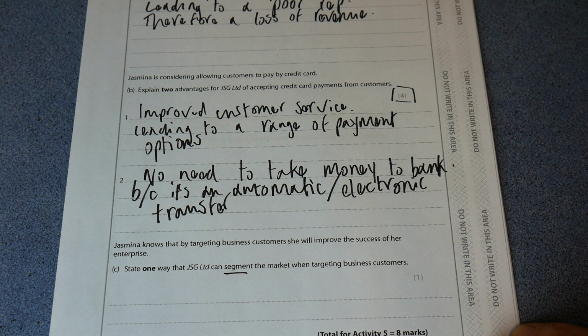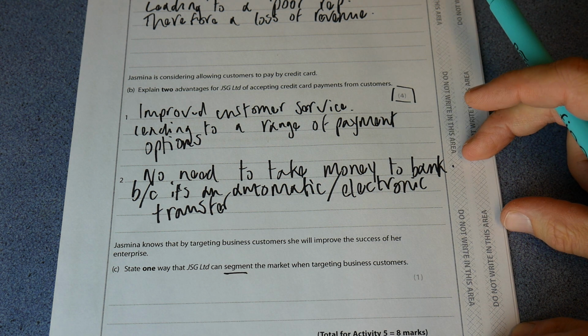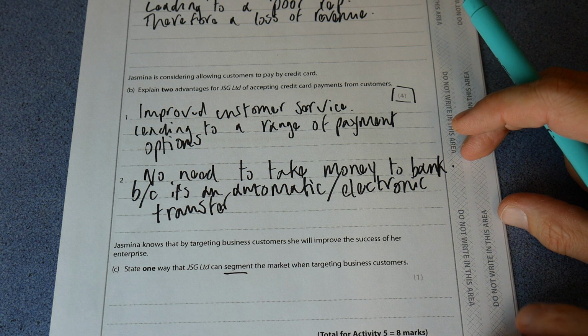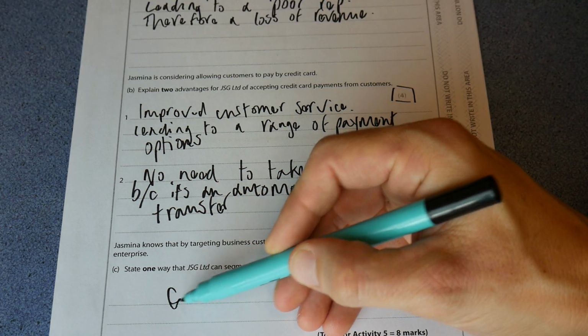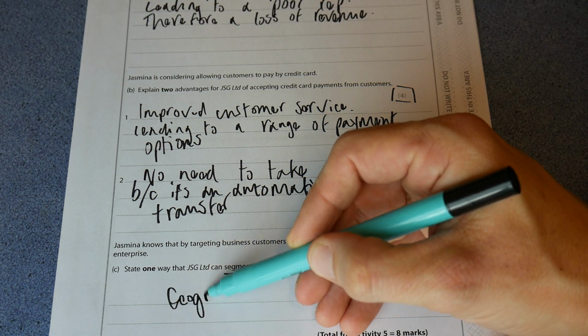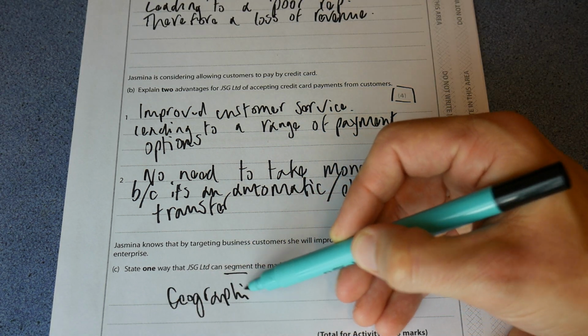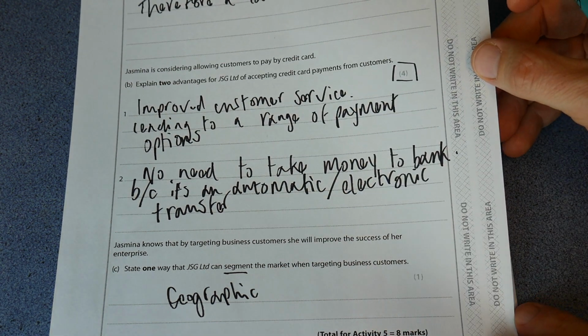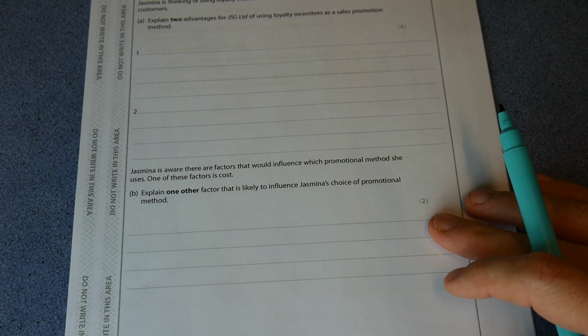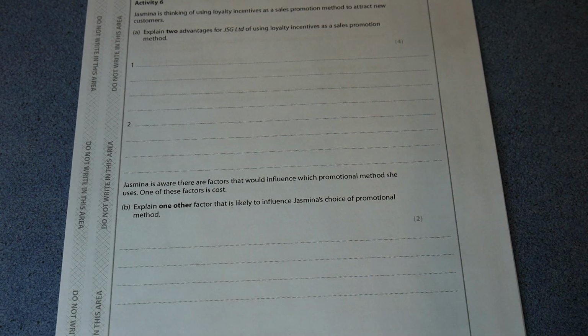The fact that you need to have your lawns mowed every couple of weeks in the summertime, but less so in the winter time. So any of these would work nicely. Okay, so we can put down geographic, or you can put down behavioural segmentation if you prefer. Okay, so there's 8 marks on that section 5, and then we're into activity 6.